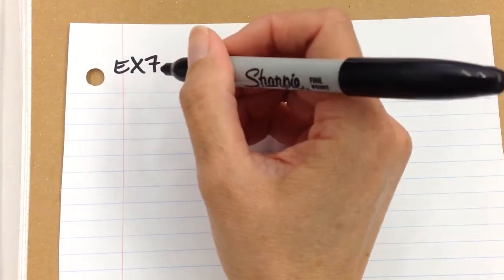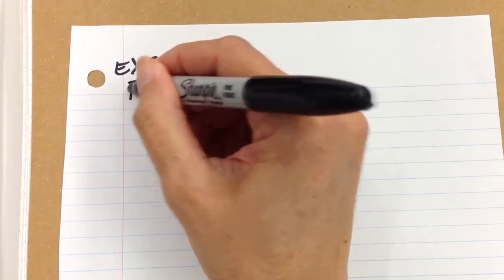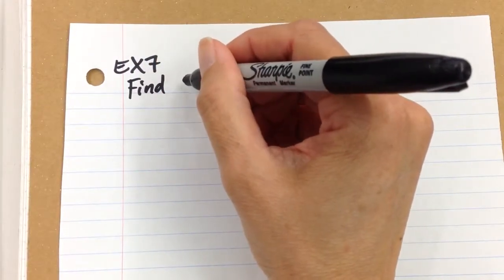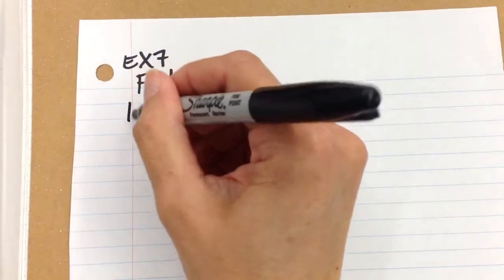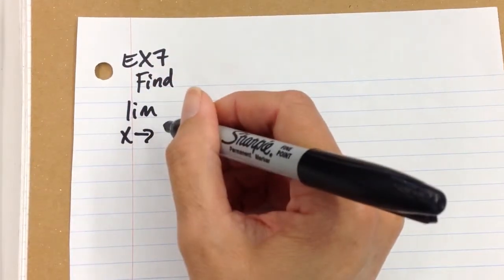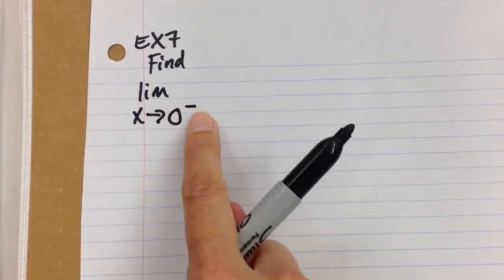Find the limit as x approaches 0 from the left and as x approaches 0 from the right. So I'm just going to put the limit as x approaches 0 from the left. I put a 0 minus or a 0 negative.